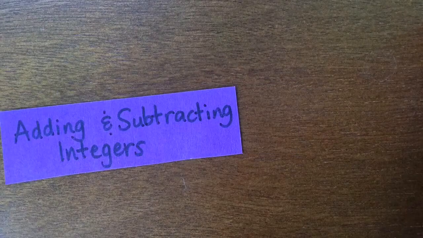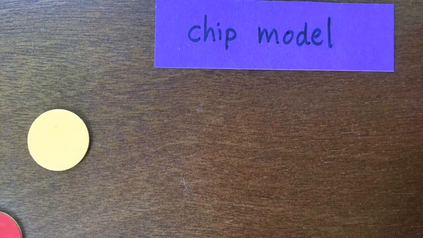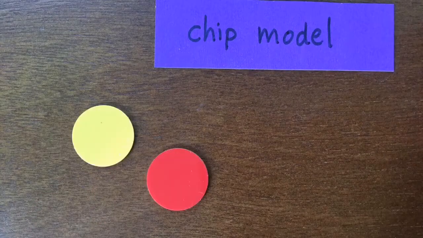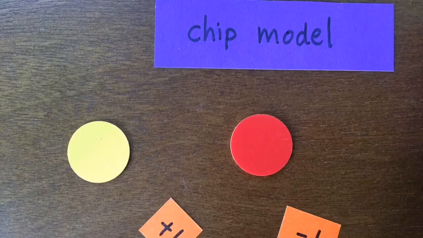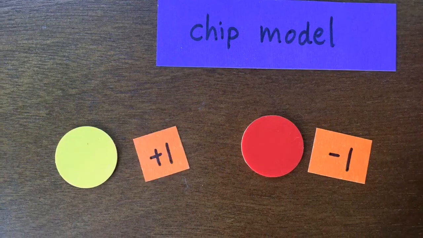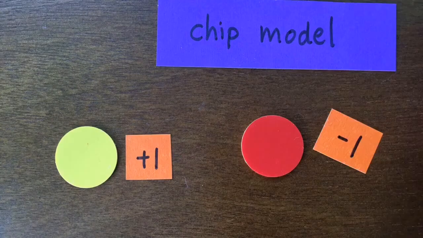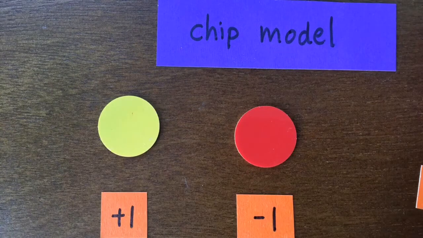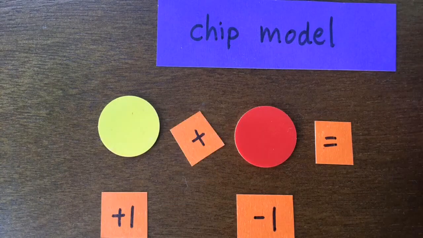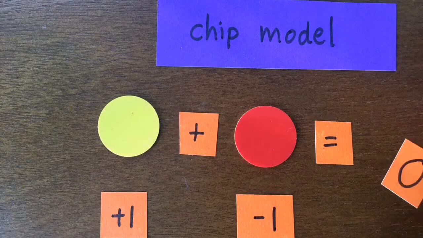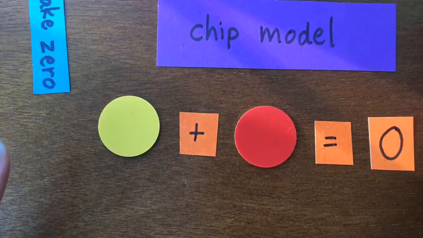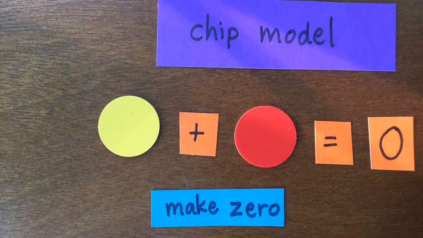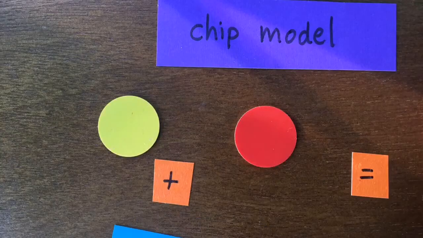This video is about adding and subtracting integers. We can use integer chips to model addition and subtraction with integers. We have two different colors of chips. The yellow chip is a positive 1. The red chip is a negative 1. If you add together a positive 1 and a negative 1, a red chip plus a yellow chip, you get 0. This is called making a zero.